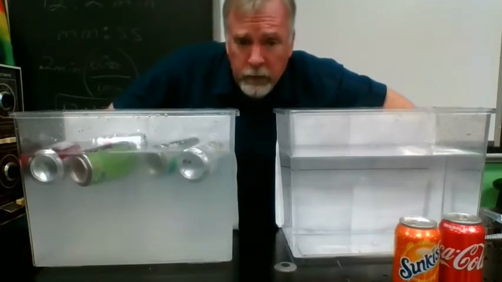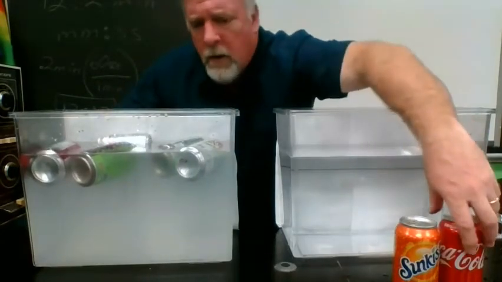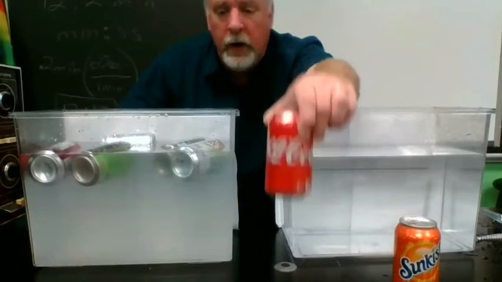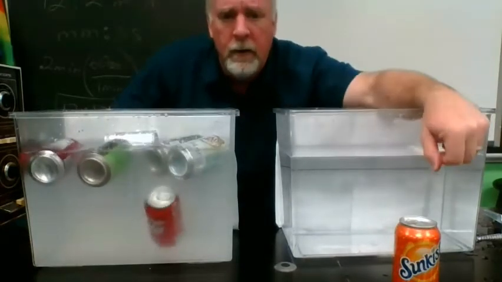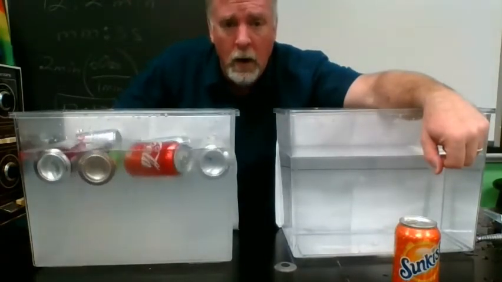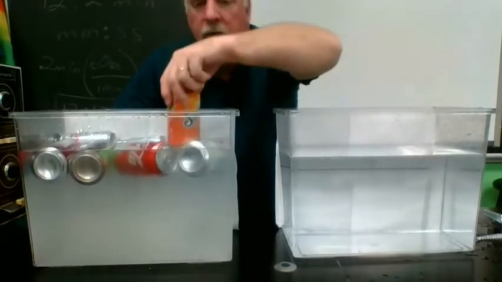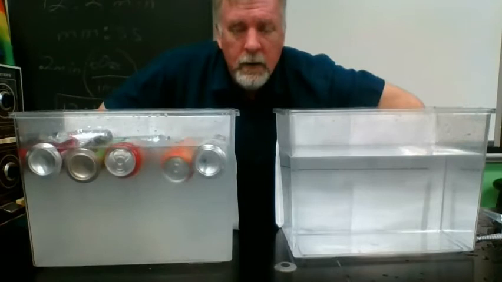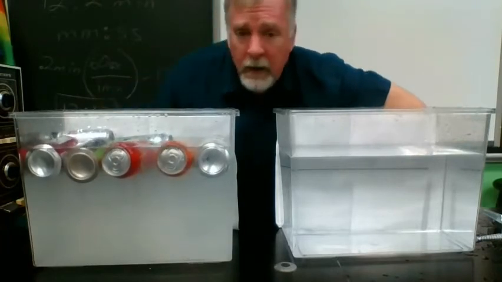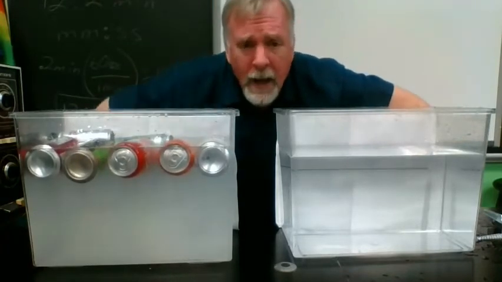Whoa! It floats. Maybe there's something wrong here. Let's try a regular Coke. Let's drop it in. Whoa, it floats too. One more try here. Regular Sunkist. That floats too. Wait a minute. They all float. How can that be?